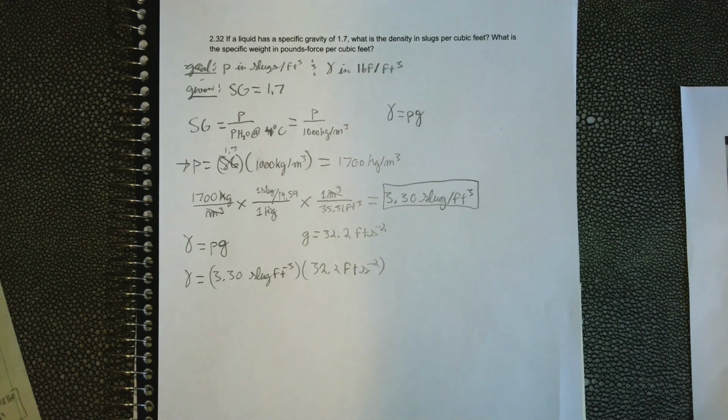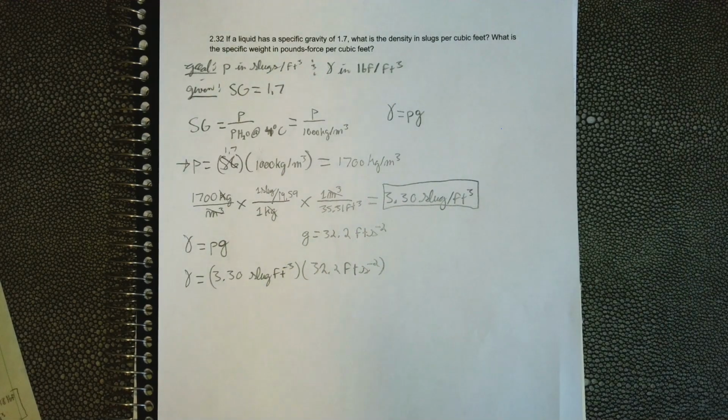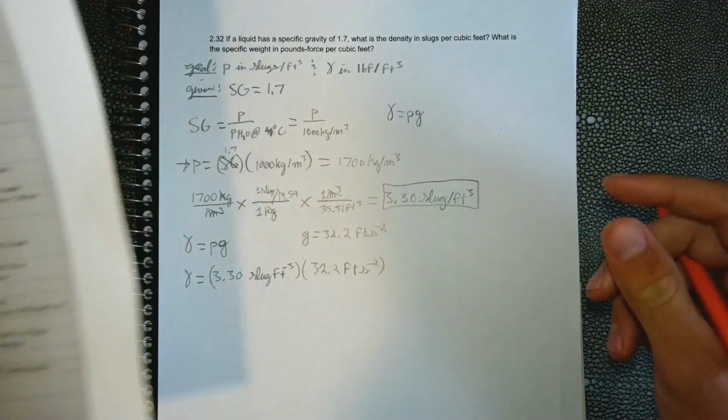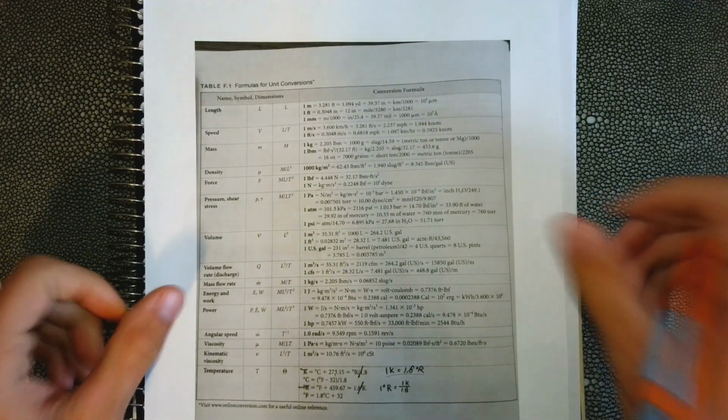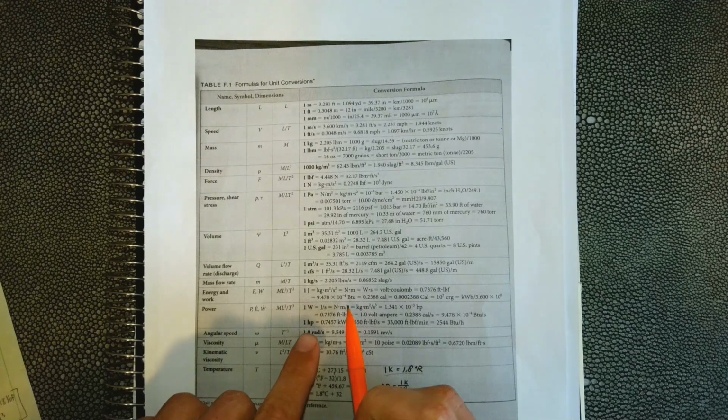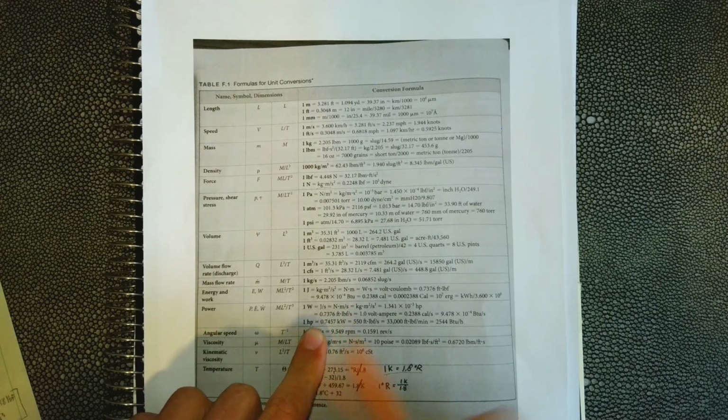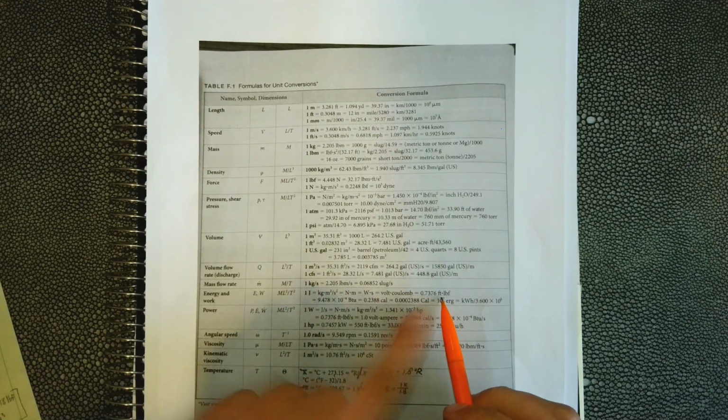It wants us to do it in pounds force per cubic feet. So if you look on here, where is pounds force at? Right here, feet times pounds force.